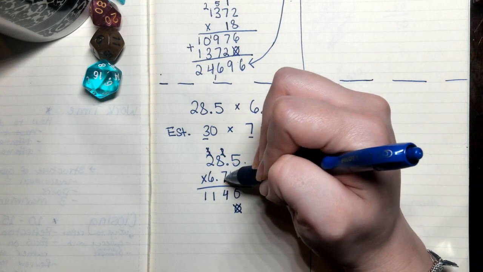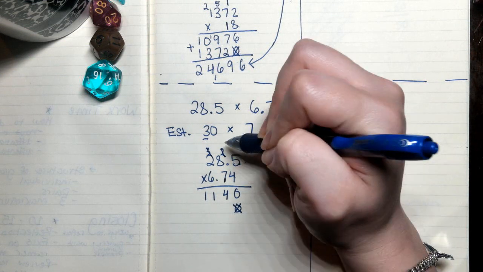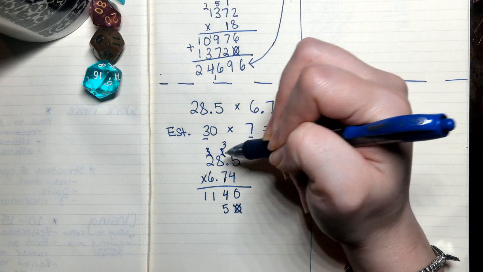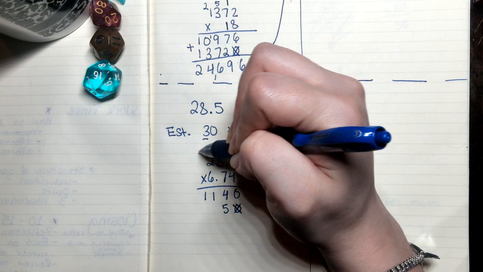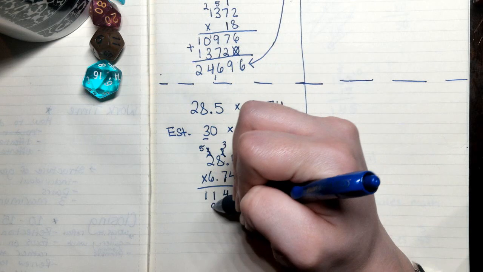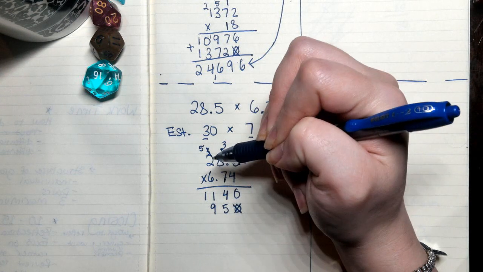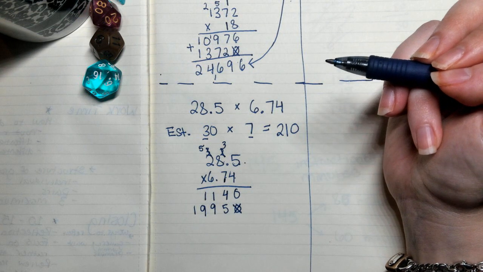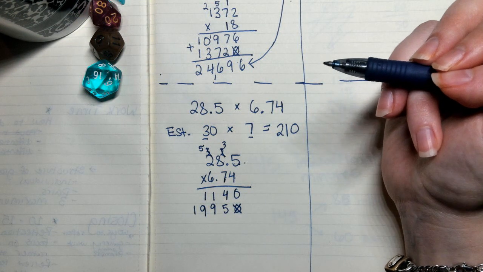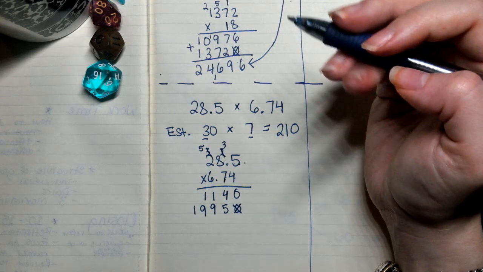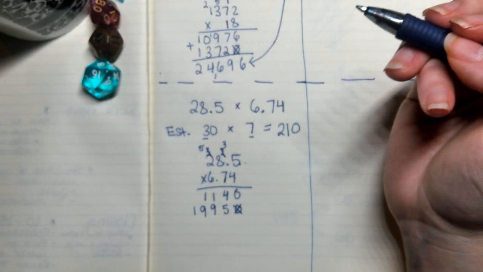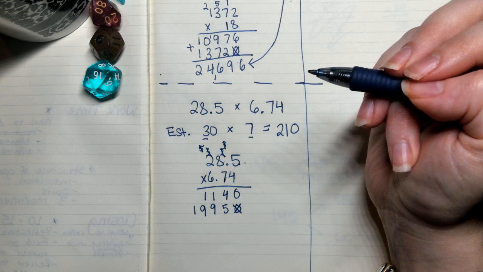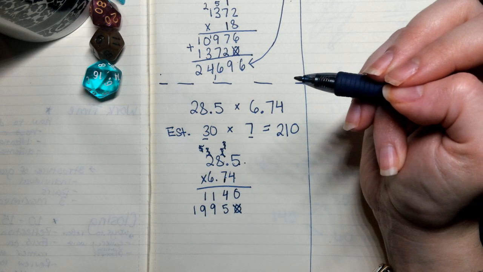And let's start with the 7. 7 times 5 is 35. 7 times 8 is 56, plus 3 would be 59. 7 times 2 is 14, plus 5 is 19. Have our second row, 19,950. Again, way too big, but we know we're going to put the decimal at the end. Let's get rid of those numbers that we carry. We don't want them coming back to haunt us and confuse us later on.